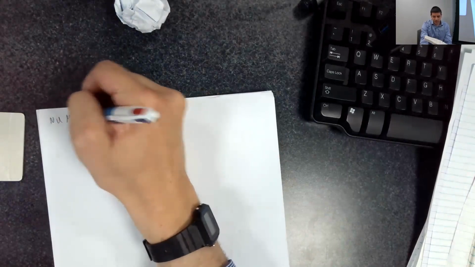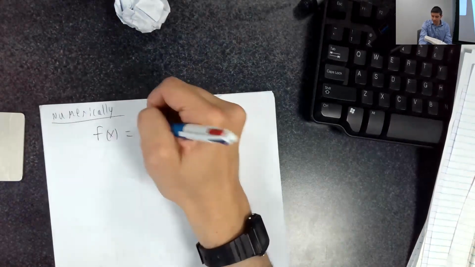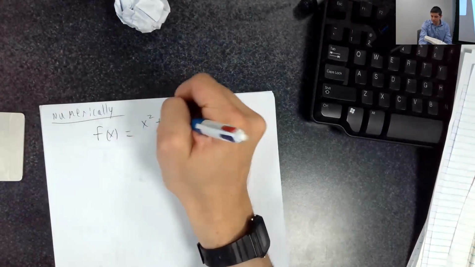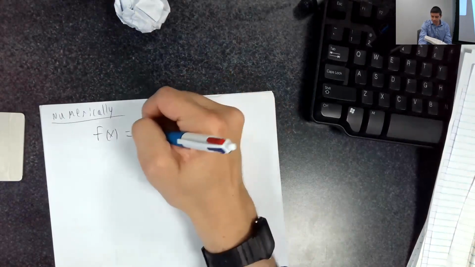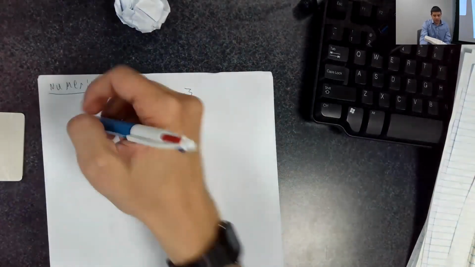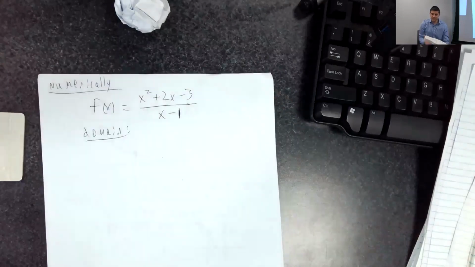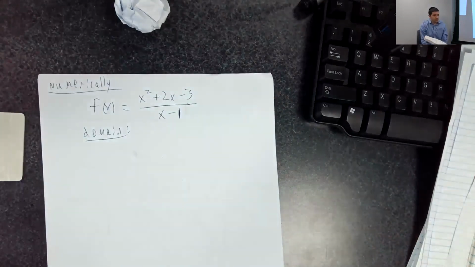So let's do this numerically. Let's have an actual function. f of x equals x squared plus 2x minus 3, divided by x minus 1. So again, what's the domain? All the real numbers except 1.